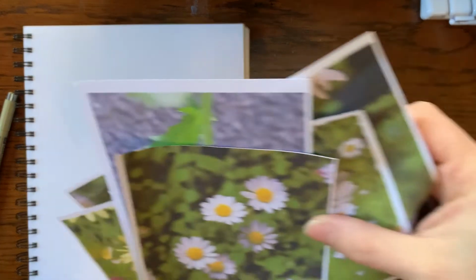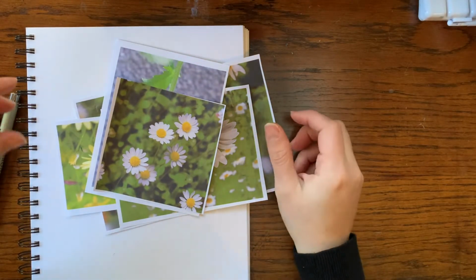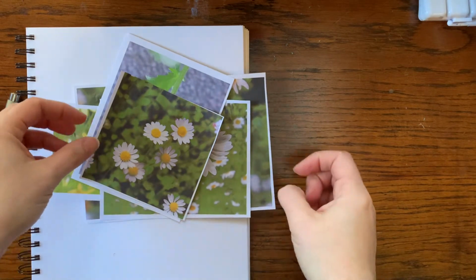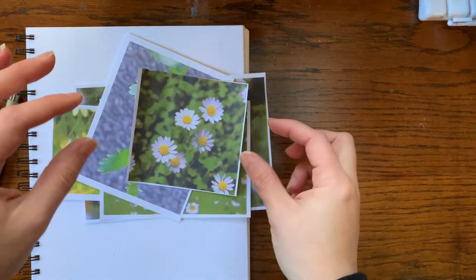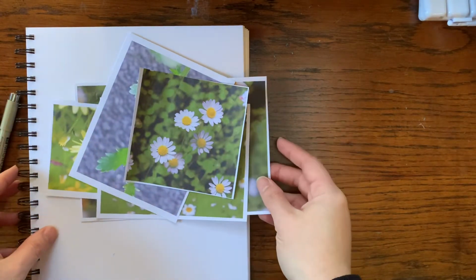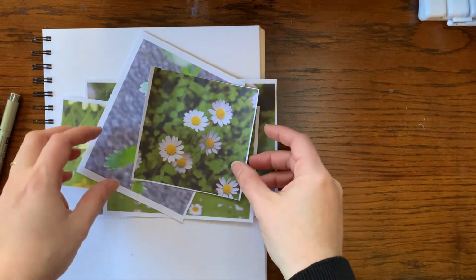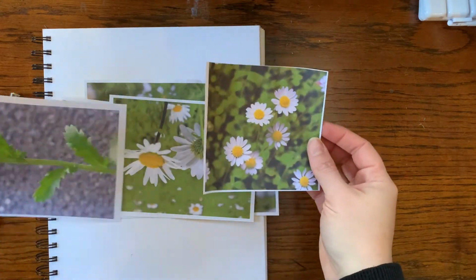Alright, hi guys. Before I started this video, I went onto my computer and typed daisies into Google, and looked at images. When I'm looking for images, I really like to go for a range of different images. I don't like to just stick to one image or point of view.